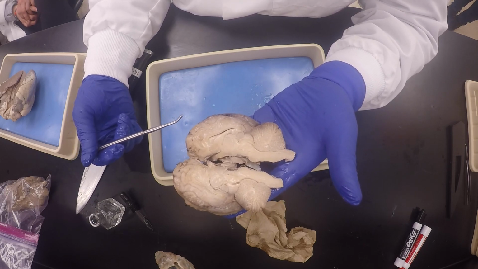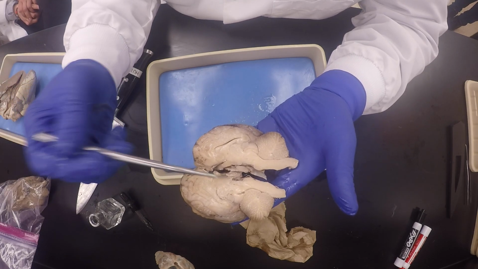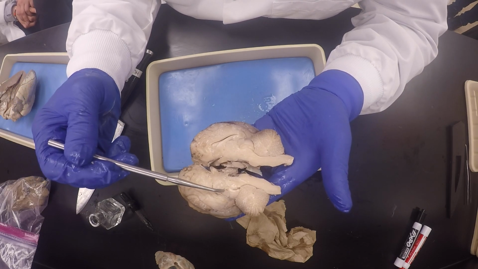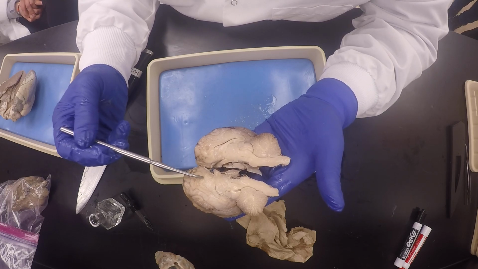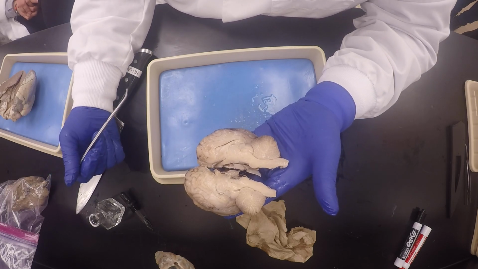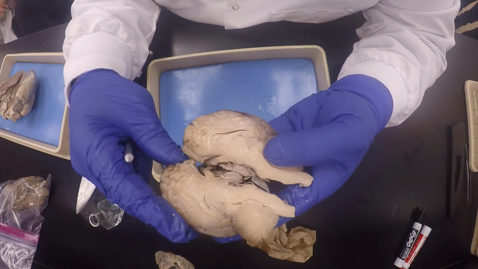Okay, and did I talk about the hypothalamus here and the thalamus, and then the posterior commissure? The anterior commissure would be like a little dot over here. Sometimes you see it, sometimes you don't. And this one doesn't happen to be like we do see it. Okay, so this one is a little better.